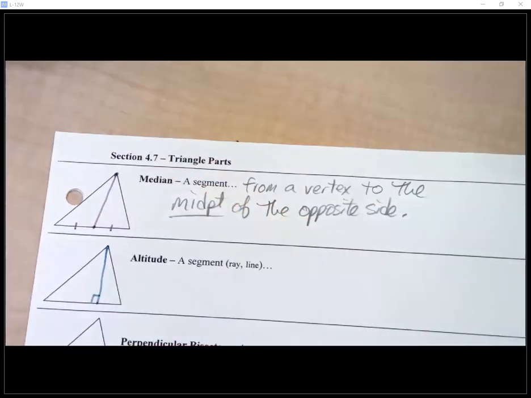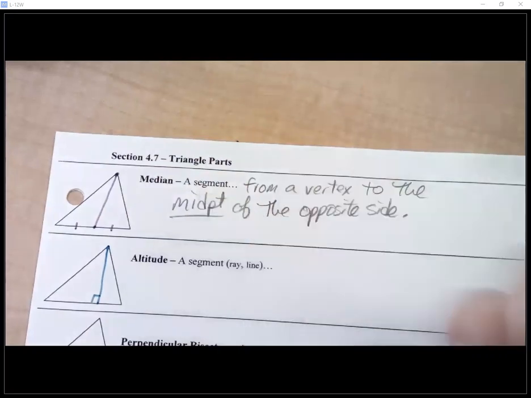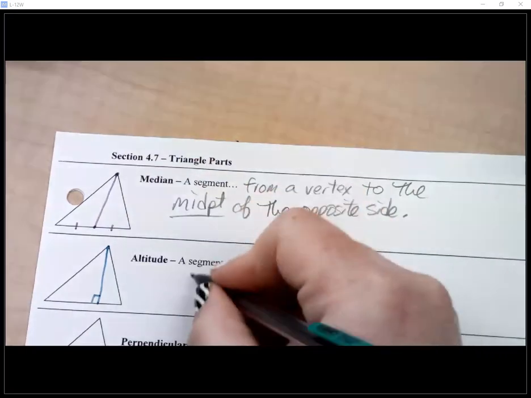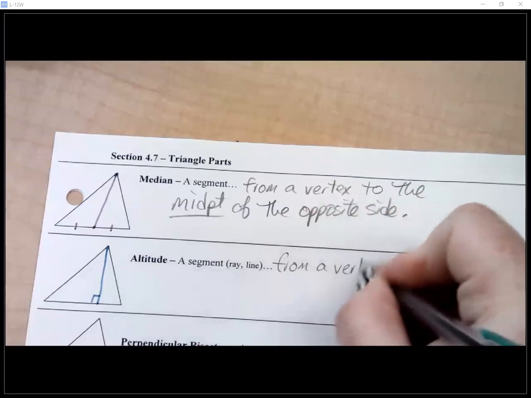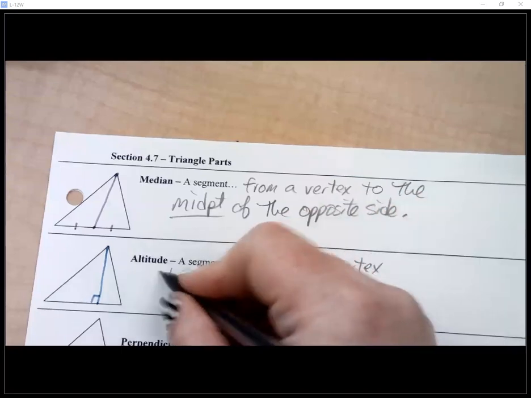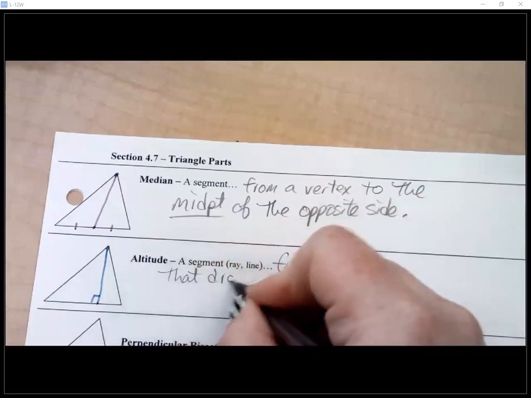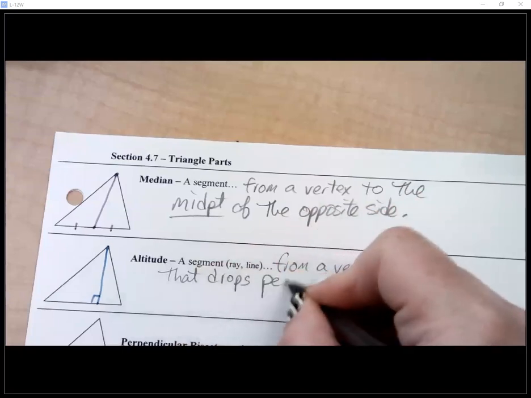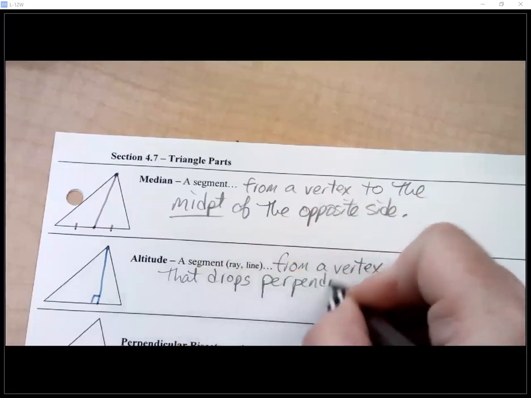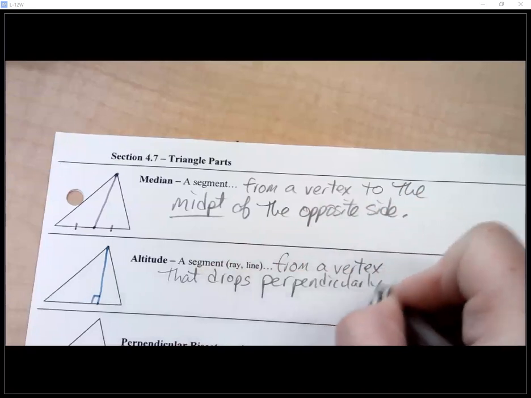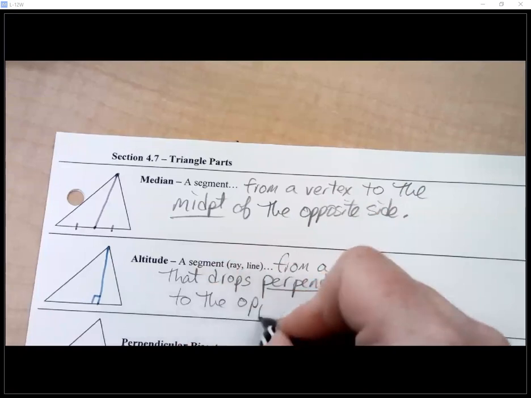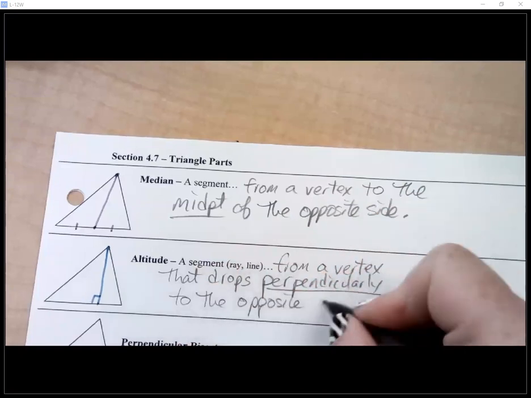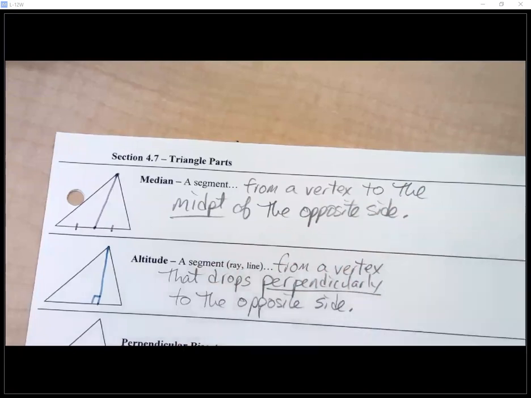Okay, so a segment from a vertex that drops perpendicularly to the opposite side. That's what we need.